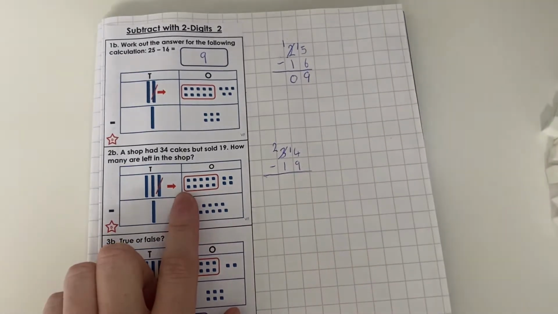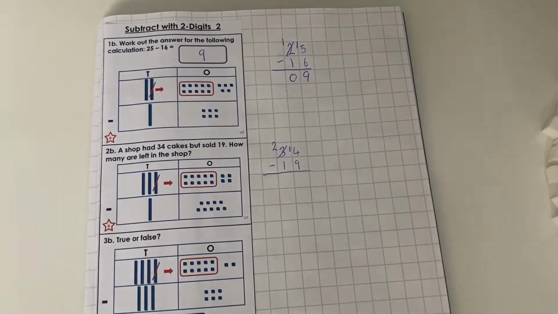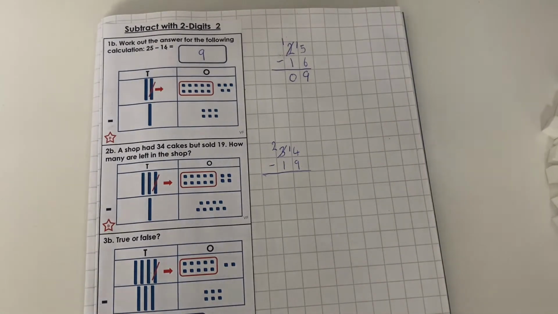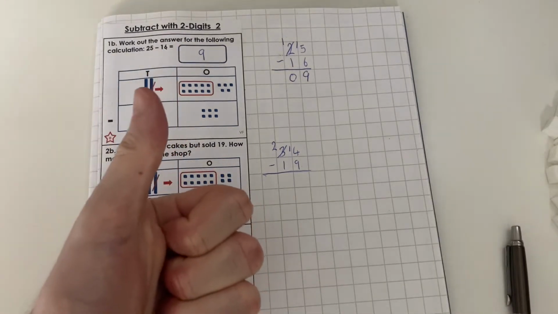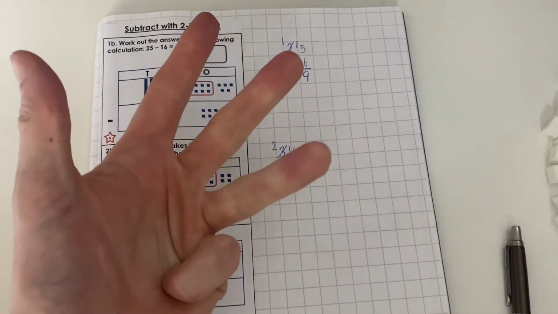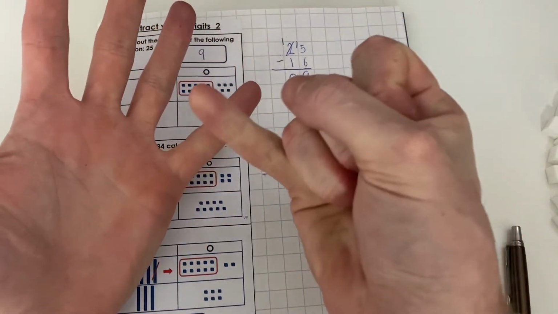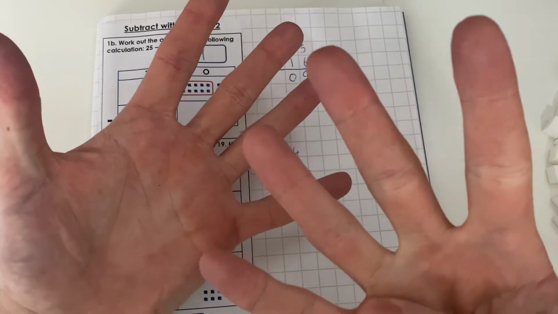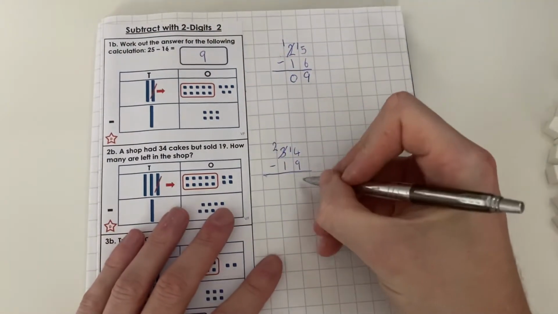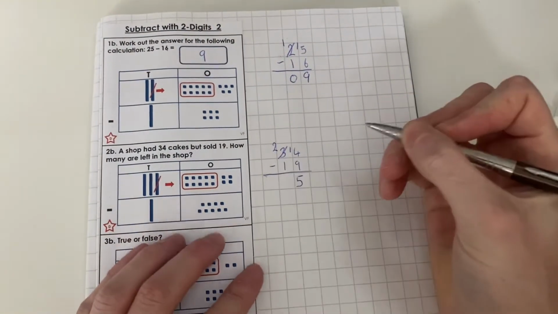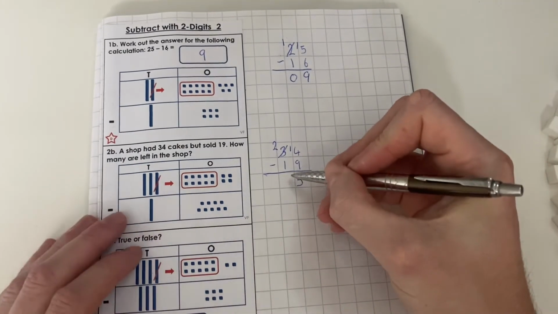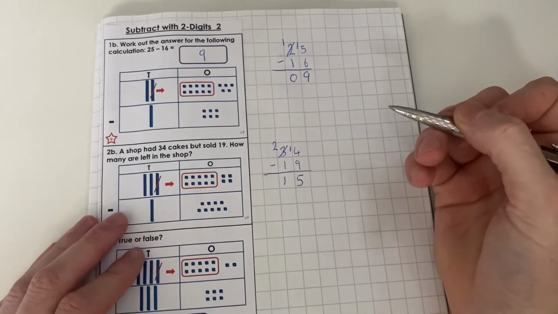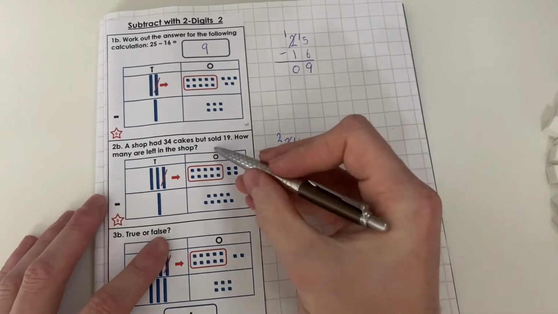14 take away 9. We can count back on our fingers or we can use counters. I'm going to count back on our fingers now. So we're on 14. Let's count back 9: 13, 12, 11, 10, 9, 8, 7, 6, 5. So I've taken away 9 there and I've got 5. 2 take away 1 equals 1. So our answer is 15.